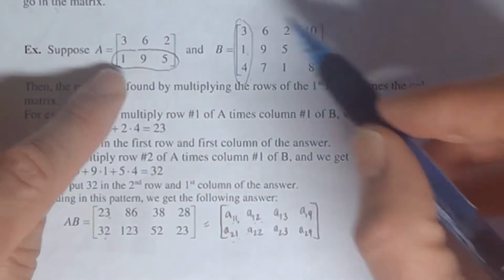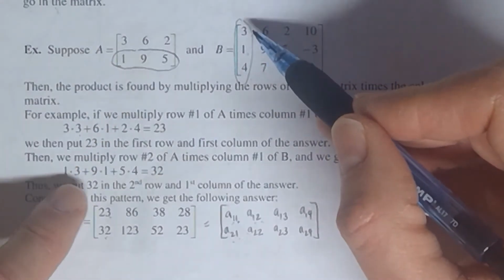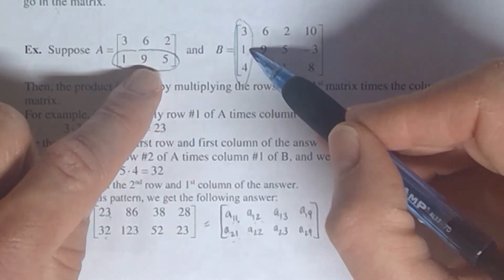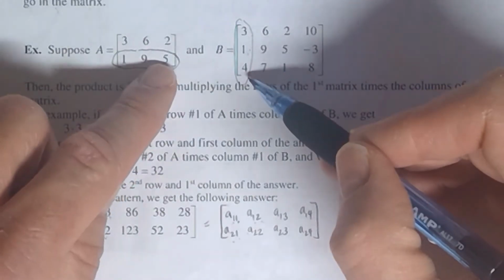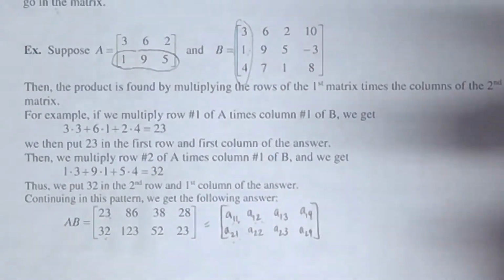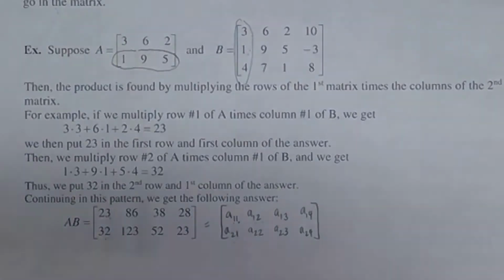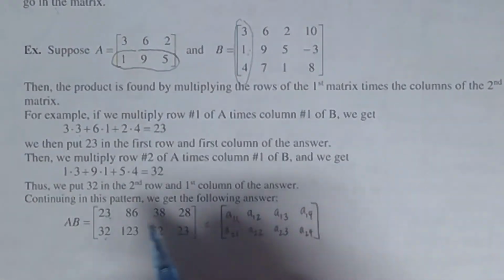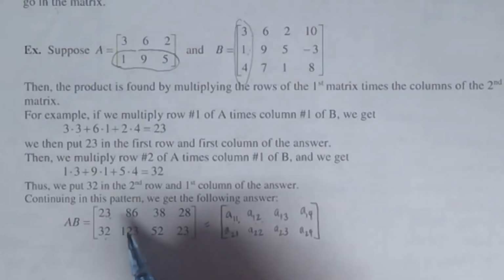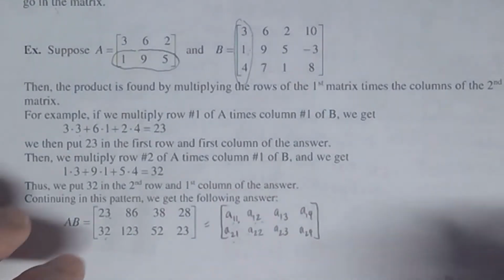You multiply first and first, 1 times 3. Second and second, 9 times 1. And finally, third times third, and we end up getting 32 when we multiply and add. So we do that exact same thing. Let me just do one more here. How did I get 86? Excuse me. How did I get 86?